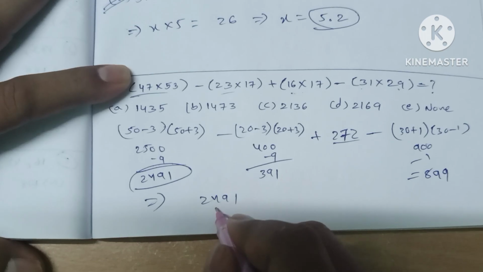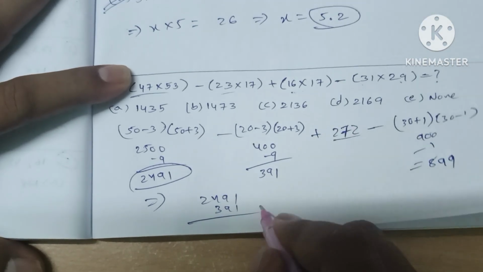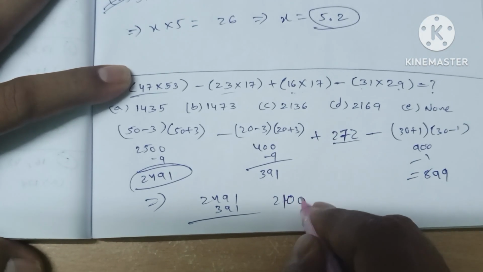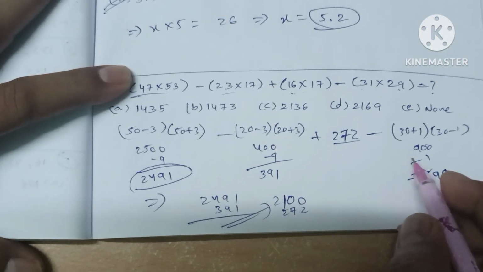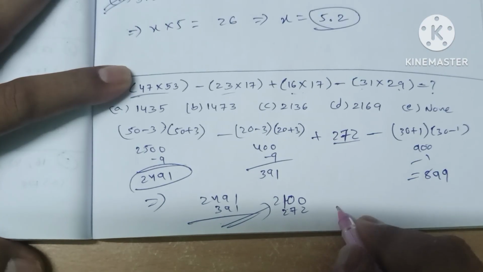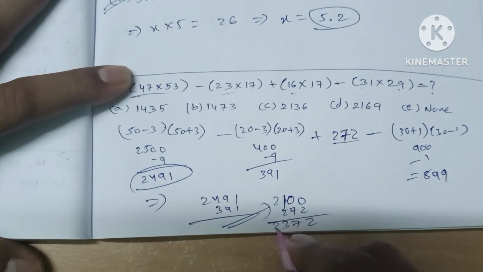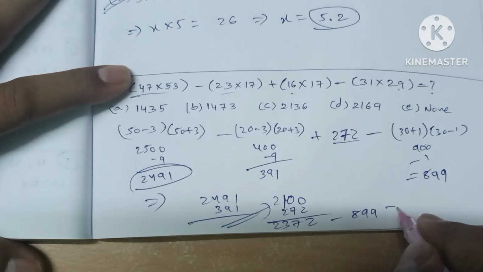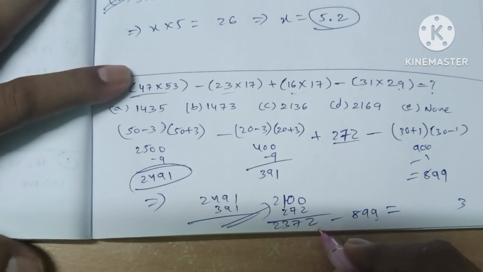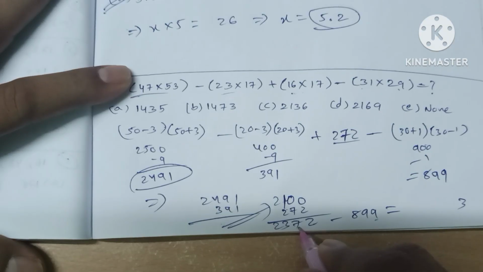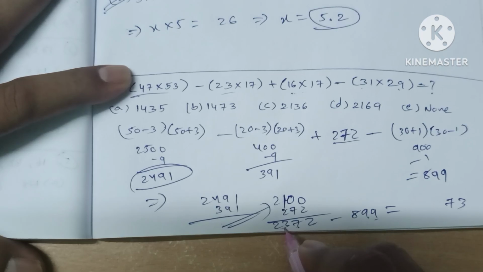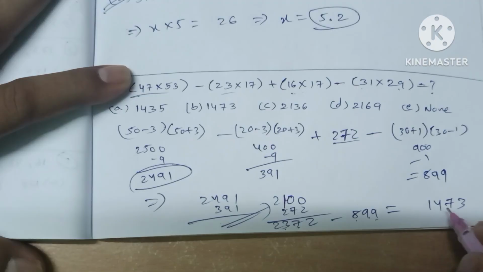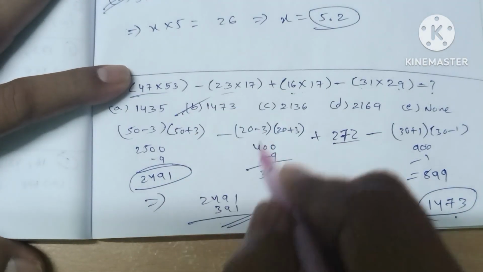So totally we have 2491 minus 391, which will be 2100. 2100 plus 272 minus 899. We have 1473 is our answer, option B.